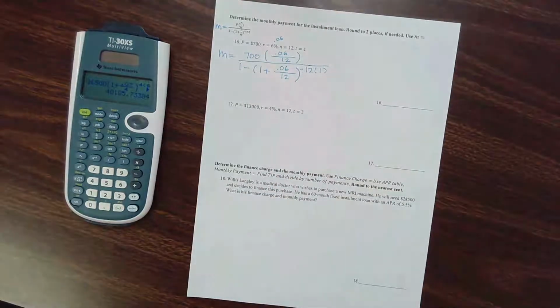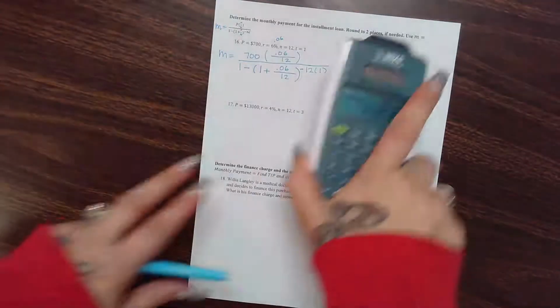Now this one right here also you could get a syntax error, because you might accidentally hit negative when you mean the subtraction or minus button and vice versa. So let me show you.